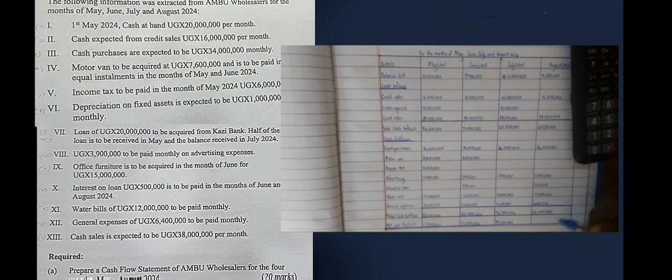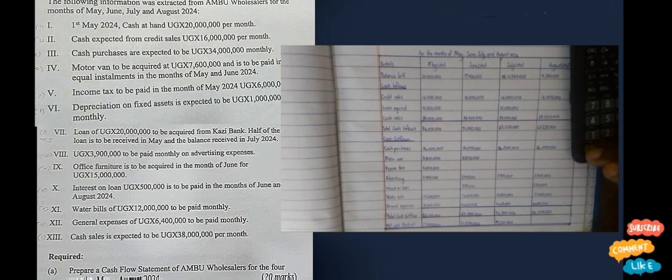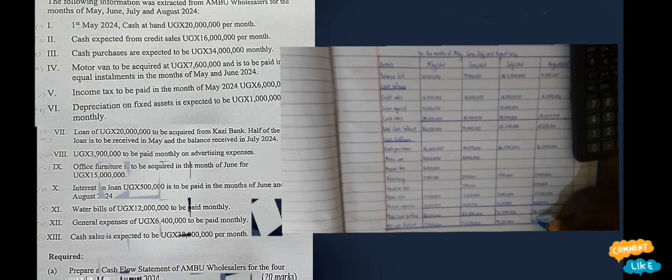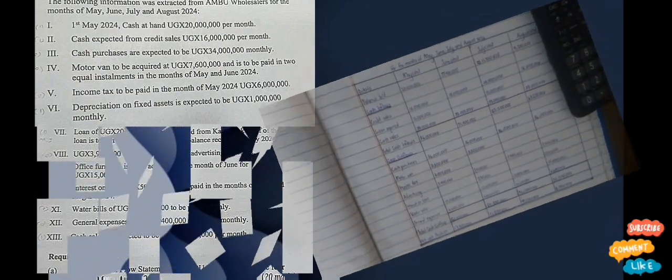So once again, we're going to calculate for our net cash position. If you remember, we're going to subtract the cash inflows minus the cash outflows to get our net cash position. So that is it. That is how we work out a cash flow statement in accounting, basic accounting, A-level accounting.